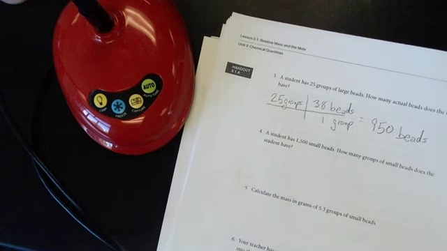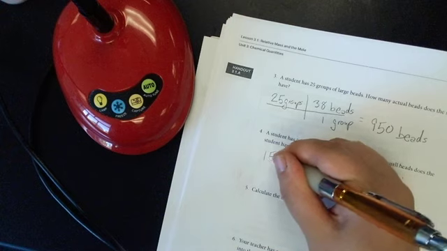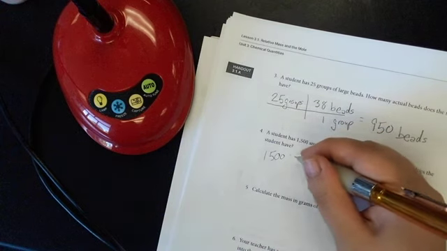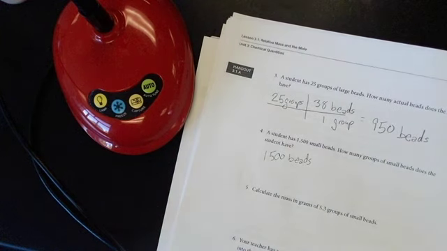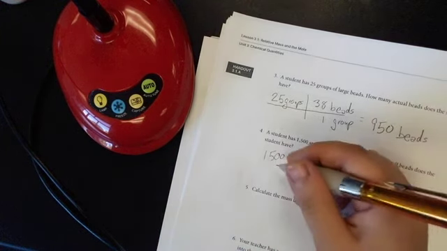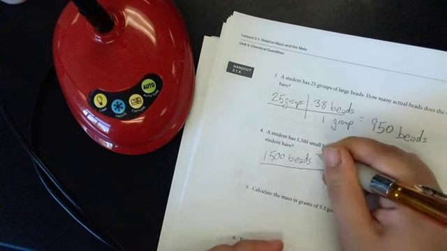A student has 1,500 small beads. How many groups of small beads does the student have? Again, if beads is on top, beads needs to be on the bottom.